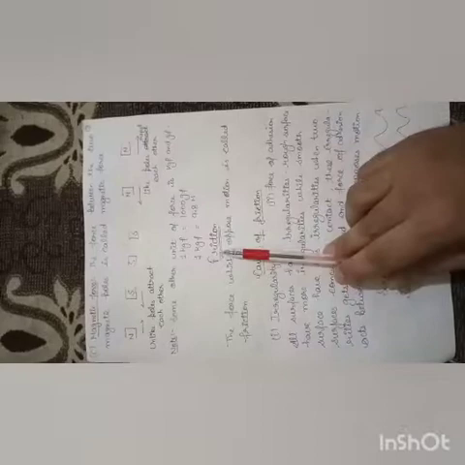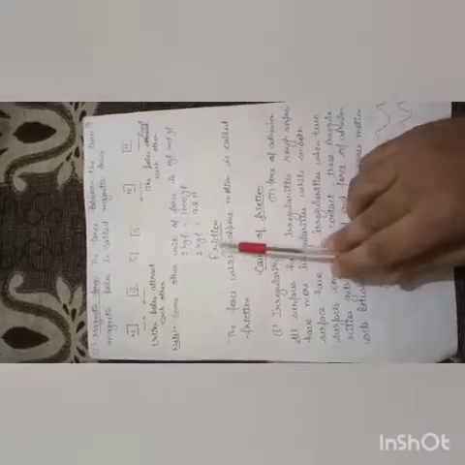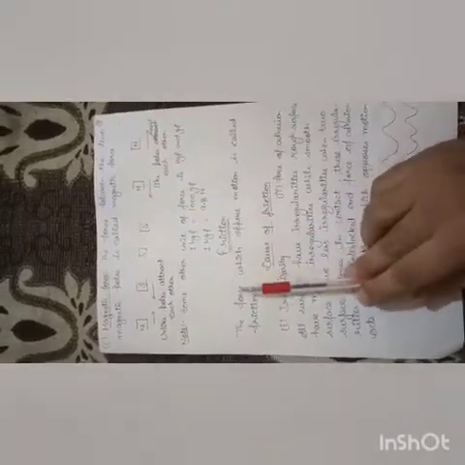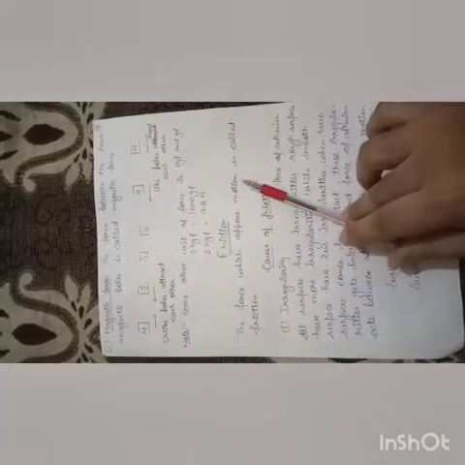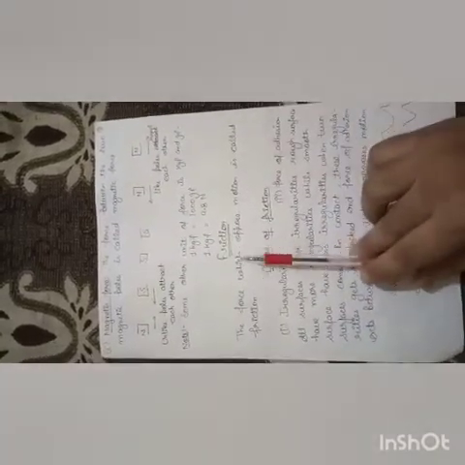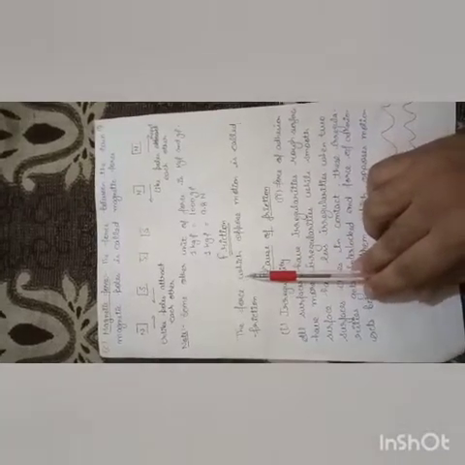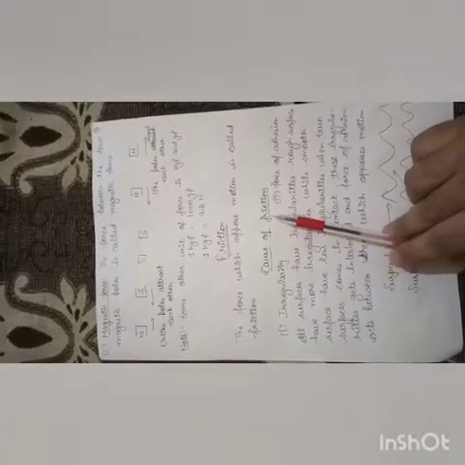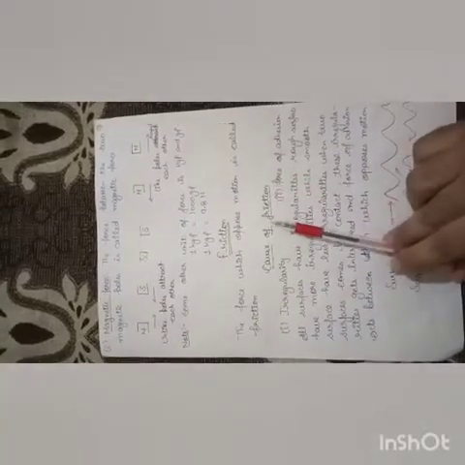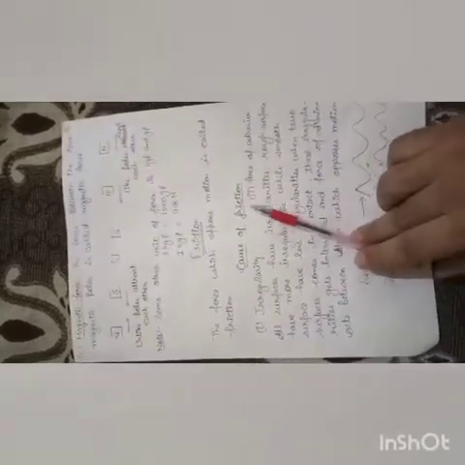Okay, now next is friction. So the next topic is friction. Now what is friction? As I already told you before, the force which opposes the motion when two objects are in contact with each other is referred to as friction. Now why does friction come? What is the cause of the friction? What is the reason behind the friction?